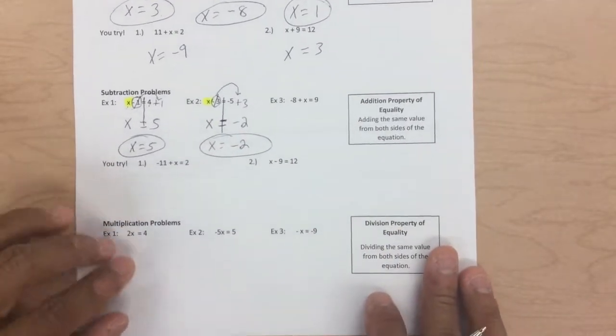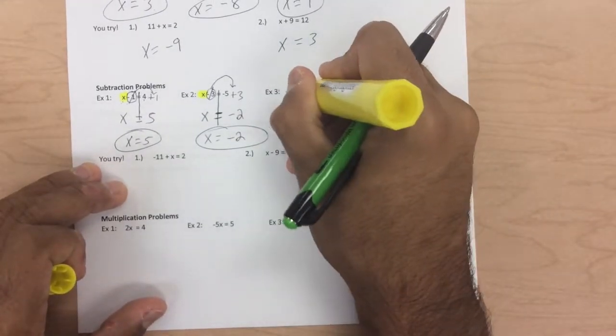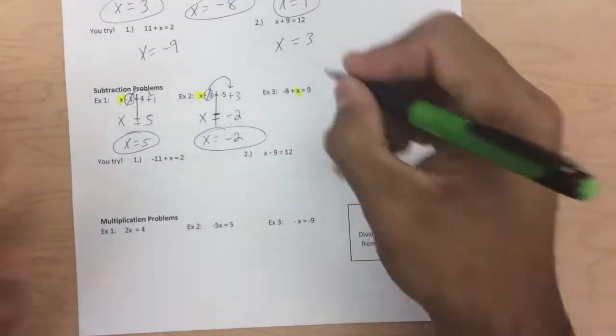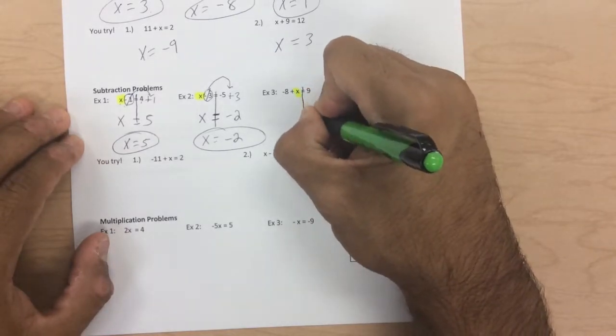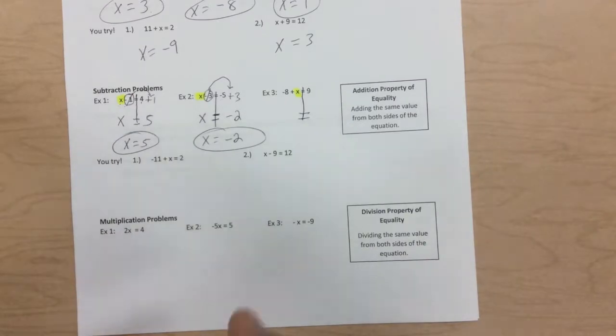Okay, example number 3. Same idea. Highlight that variable. Draw yourself that line on top of the equal sign and go ahead and draw yourself another equal symbol down here because you're going to have to bring it down anyways. This is an equation, so an equation requires an equal sign.